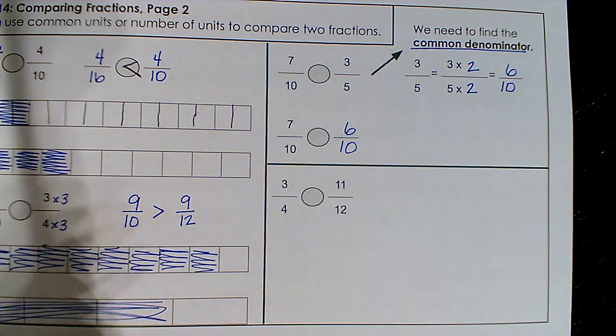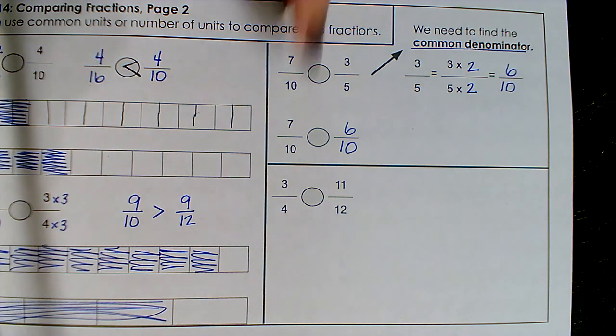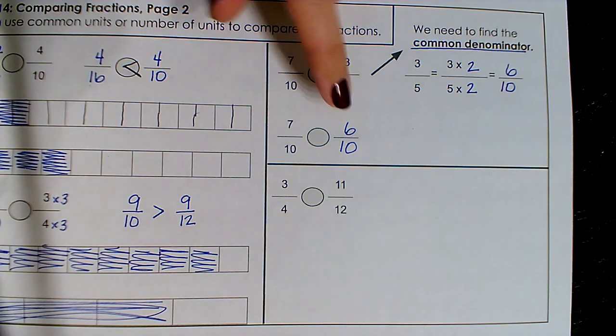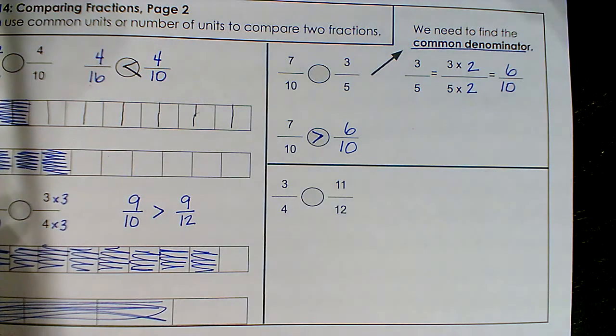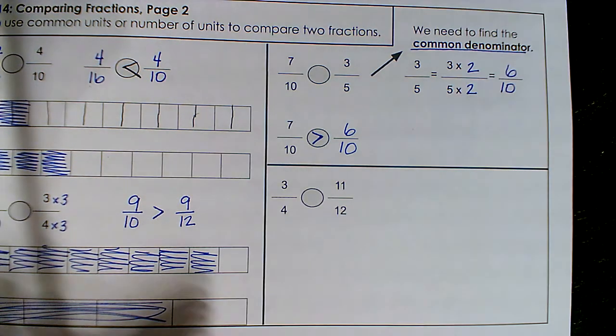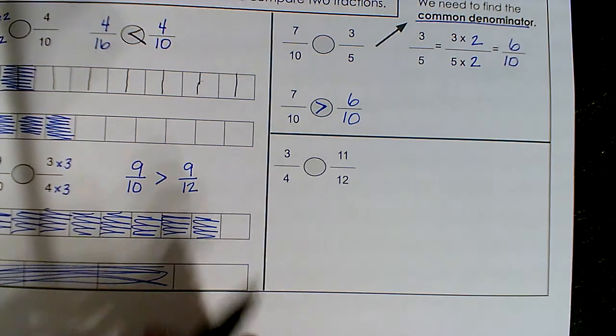Well, here's the best part, fourth graders. The tenths are exactly the same size, just like I'm dealing with 3 apples and 1 apple. So now I have 7/10 or 6/10, and I can say that 7/10 is greater than 6/10. So let's check out one more problem, friends.